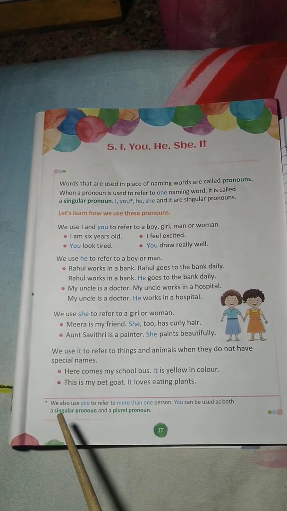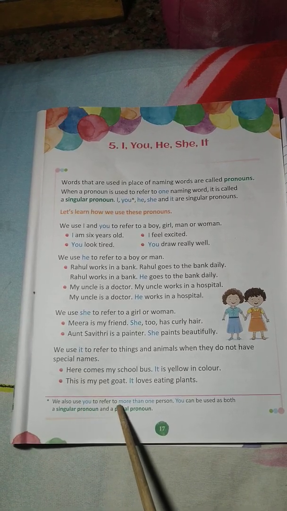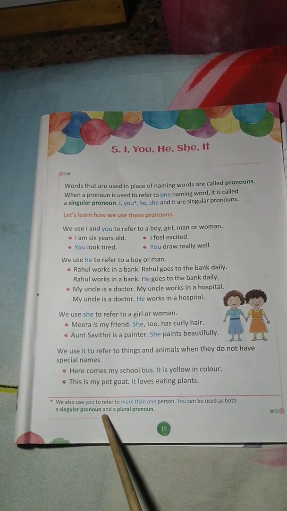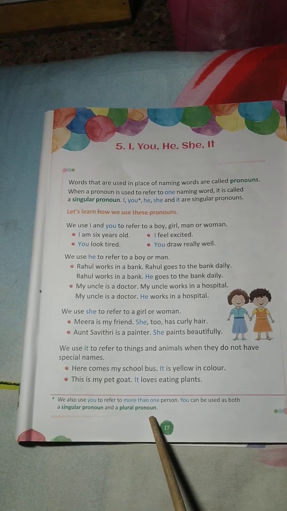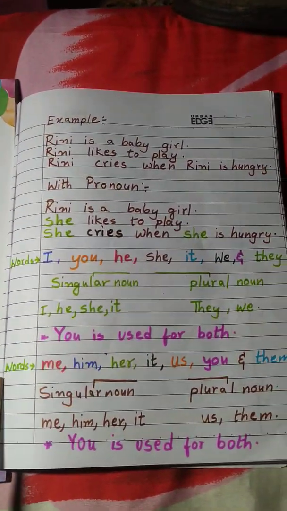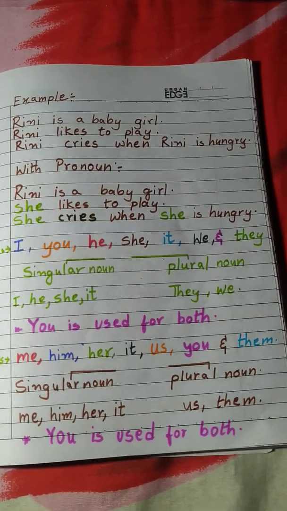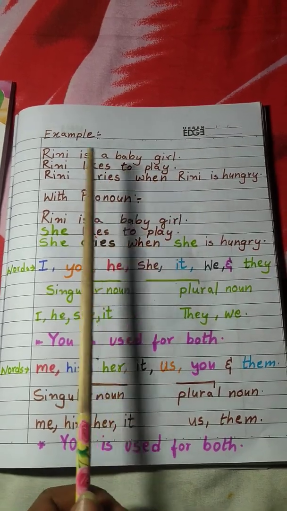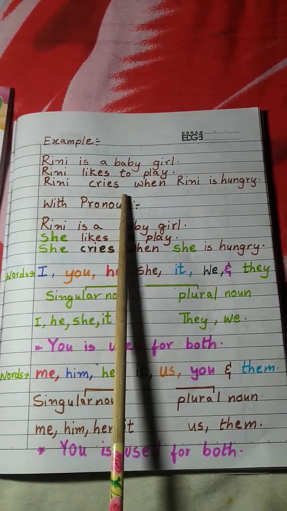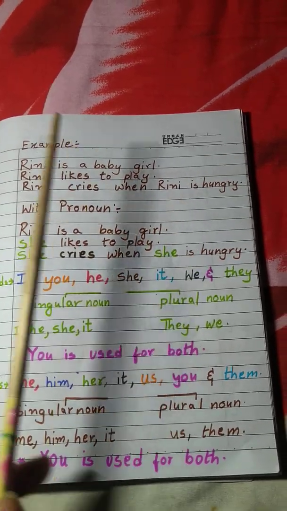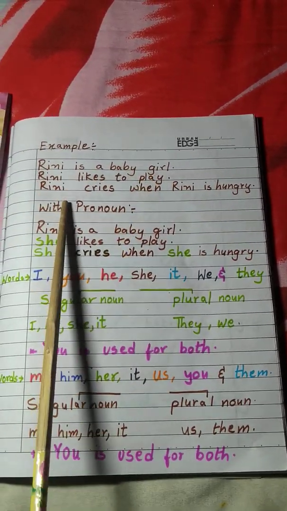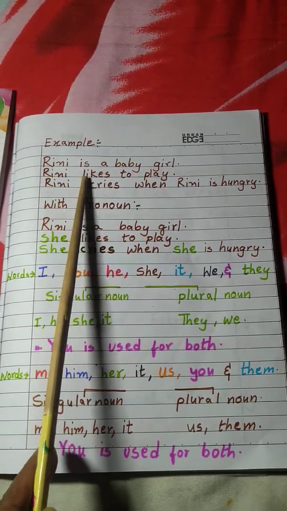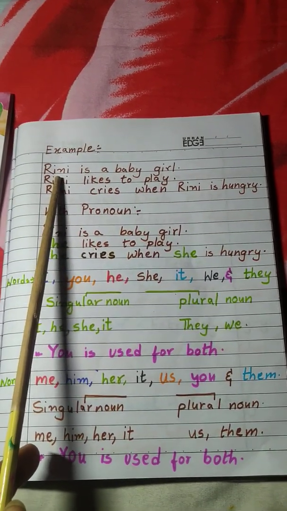We should also remember you can be used for more than one person. You can be used for a singular noun as well as a plural noun. So I have prepared a few sentences for you to understand. Let us see this example. Rini is a baby girl. Rini likes to play. Rini cries when Rini is hungry. You see, the word Rini is being used so many times, right? That's not correct. So what we are going to do is replace Rini with some pronouns.